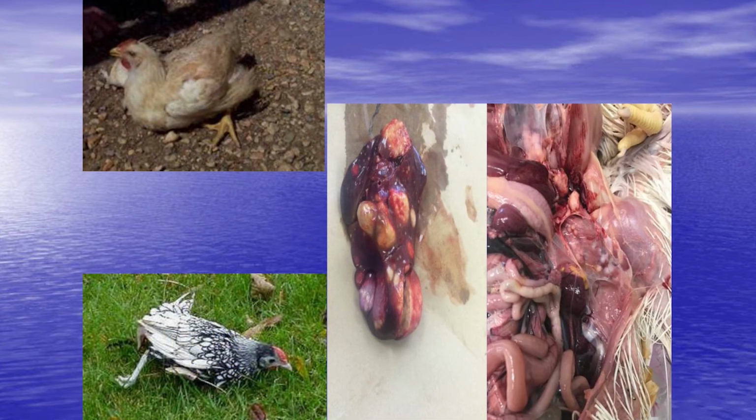Here's some pictures of some birds with it. Here we have a broiler. You can see they're not using their wings. They can't walk. They've got a lot of dirt on them because they're doing what we refer to as wing walking. They're using those wings to push themselves along.